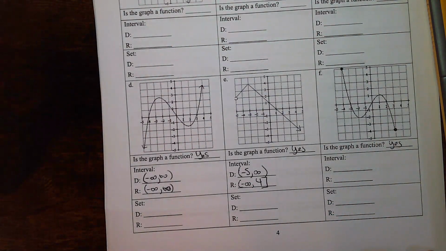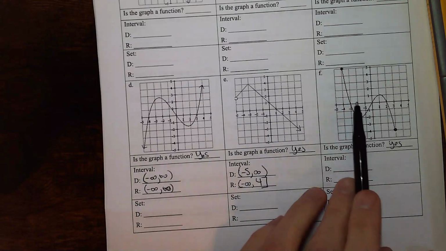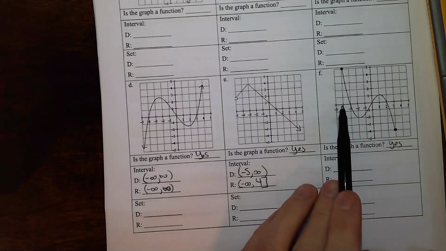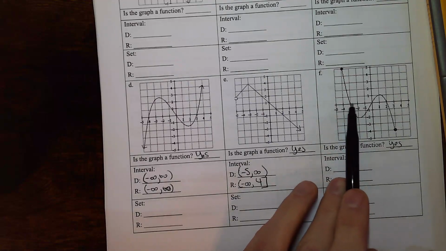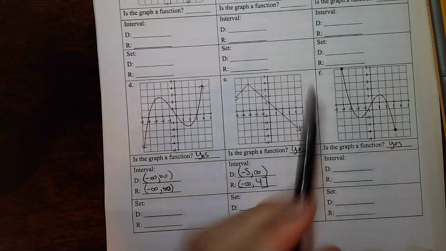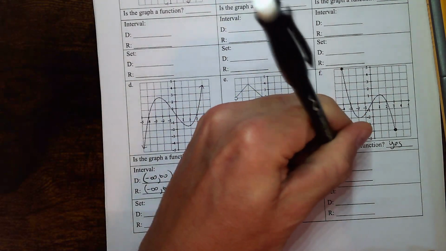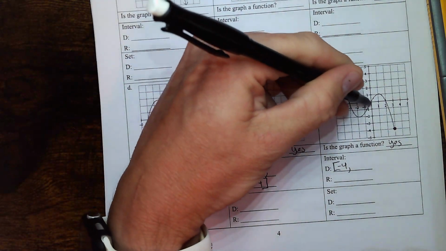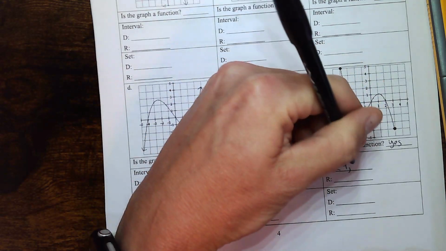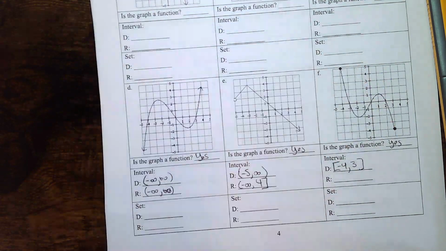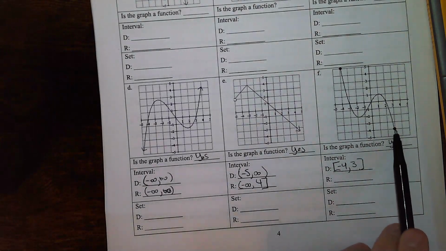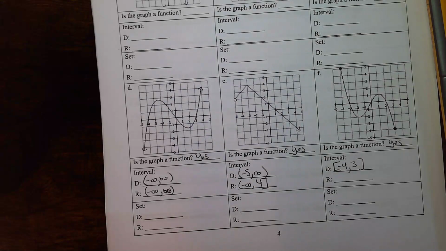Interval notation. So domain: how far left does this graph go, and how far right? Domain is in terms of x, range is in terms of y. How far left does it go? It goes to negative 4. Now it's got a closed circle at negative 4, so I'm going to put a bracket at negative 4. How far right does it go? It goes to 3. Okay, bracket there, because it goes to 3 and there's a closed circle.